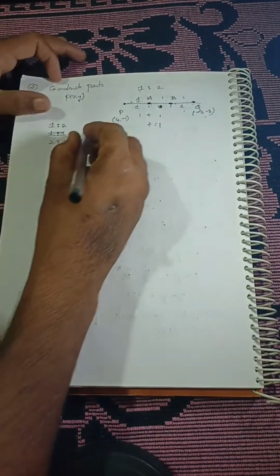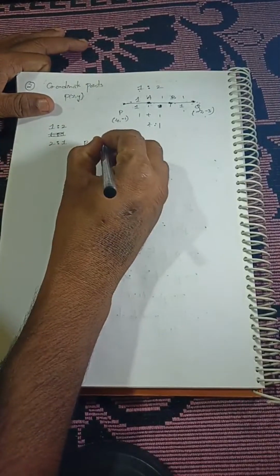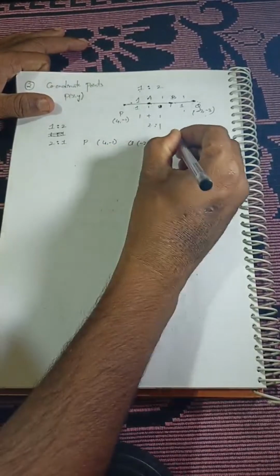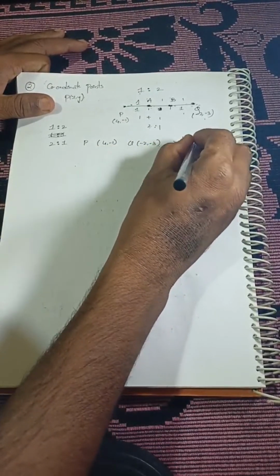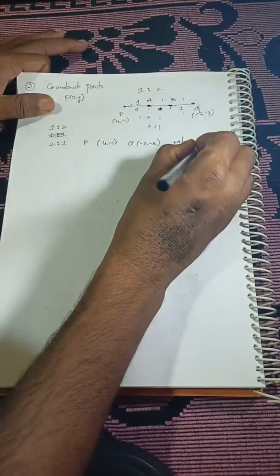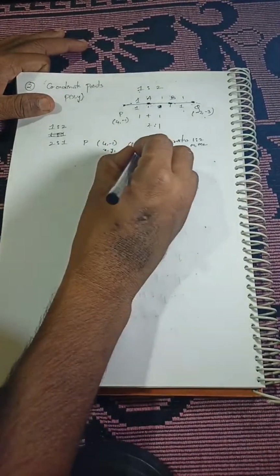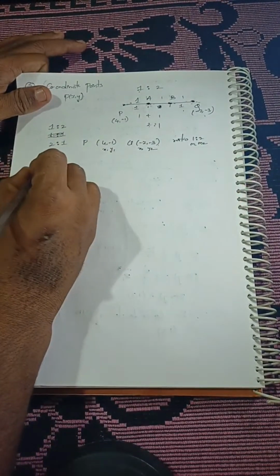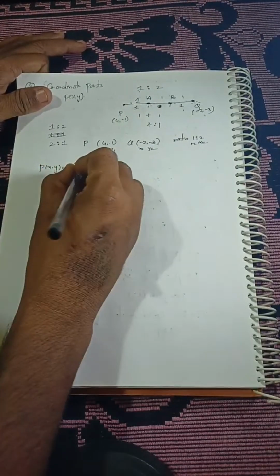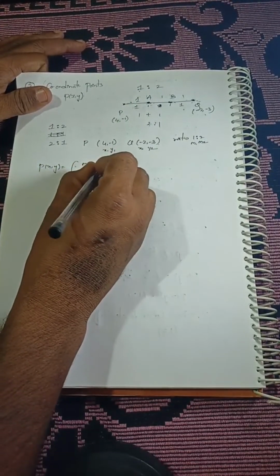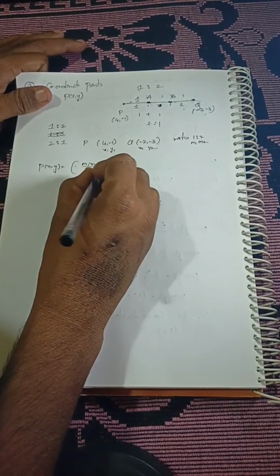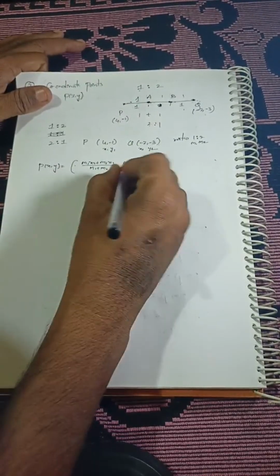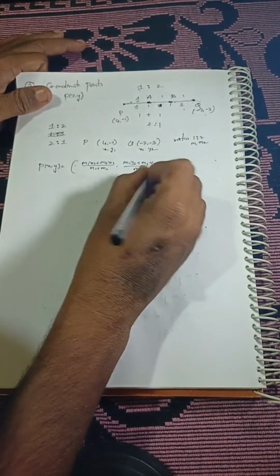So I'll write the points. P point we are taking (4, -1), Q point we are taking (-2, -3), and ratio we are taking 1:2. This is m1 m2, x1 y1 x2 y2. Same formula we are going to use. P of x comma y is equal to (m1x2 + m2x1)/(m1 + m2), (m1y2 + m2y1)/(m1 + m2).